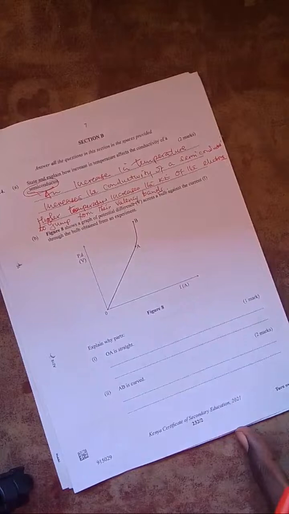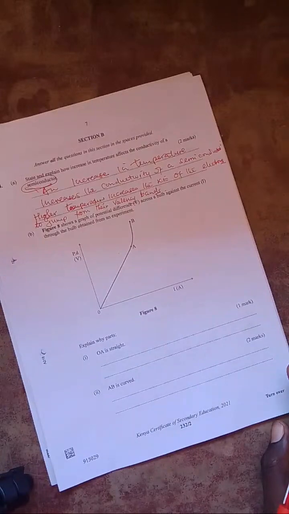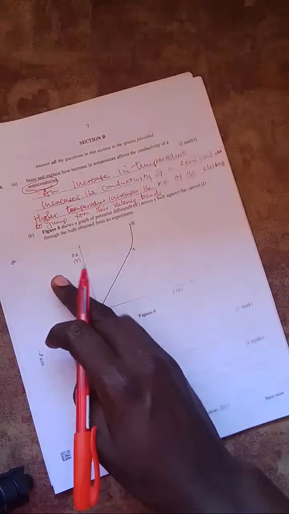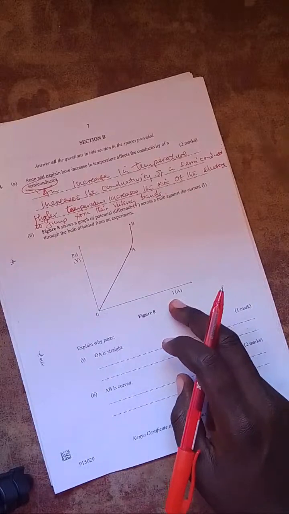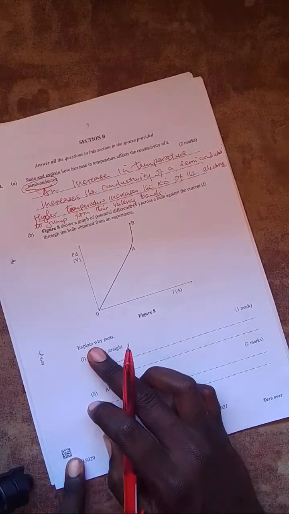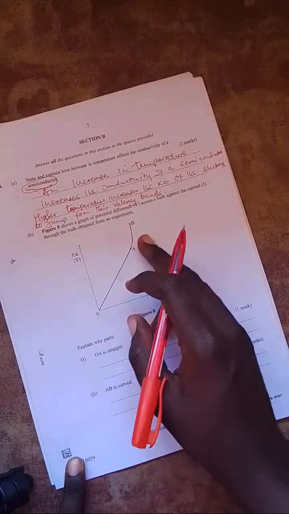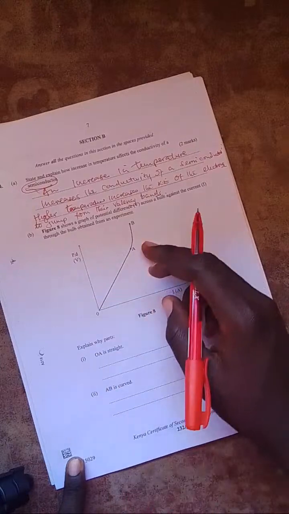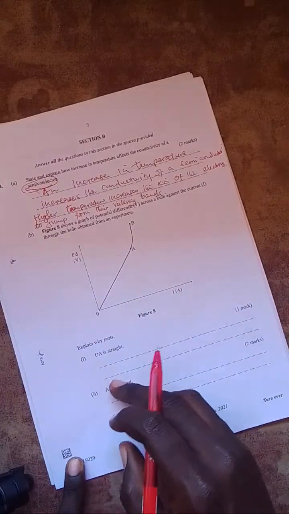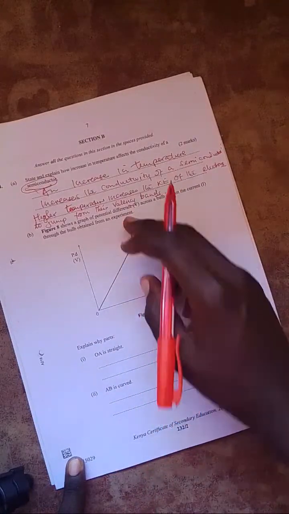We're having a graph here showing the relationship between potential difference against current. You are told to explain why the path of OA is straight, whereas the one for AB is curved.